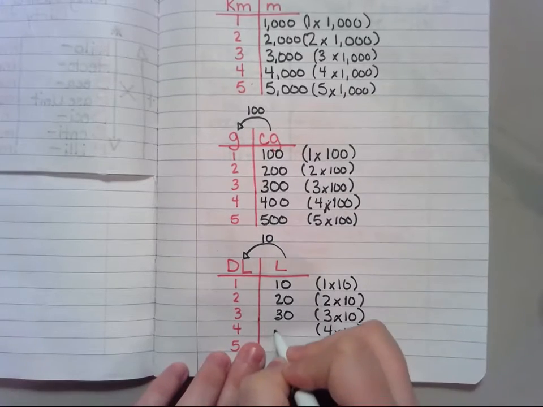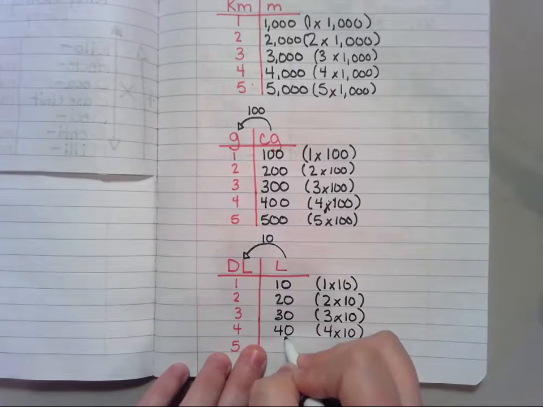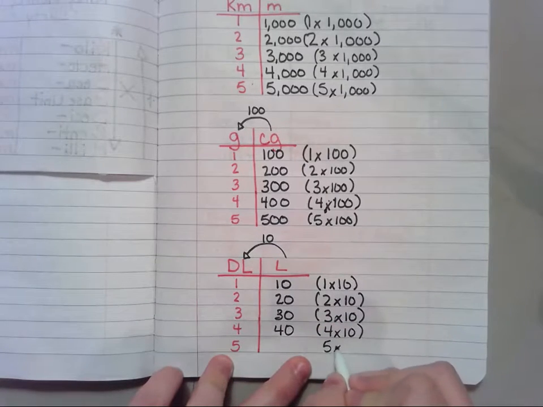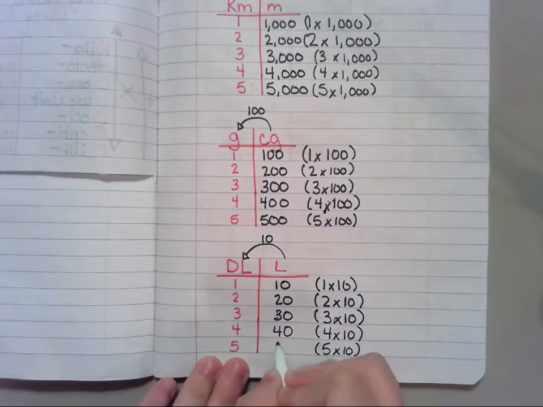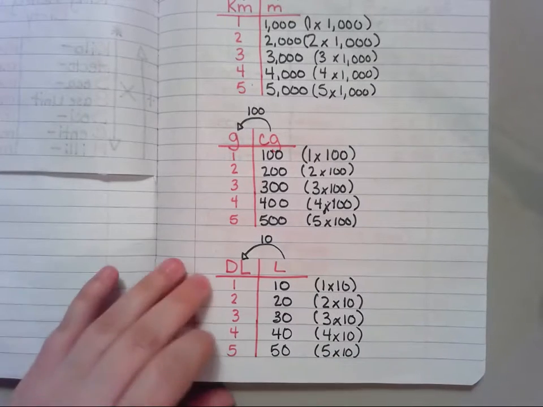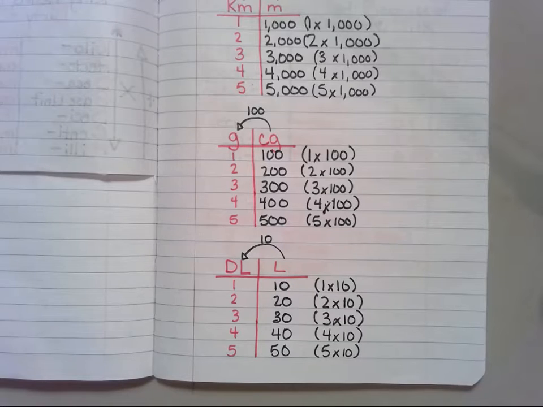4 times 10, 40 liters are required to fill the 4 decaliters. 5 times 10, 50 liters are required to fill 5 decaliters.